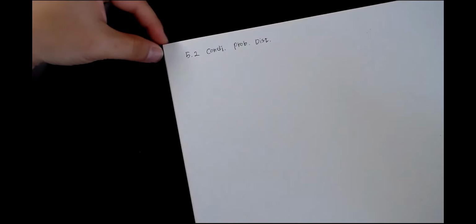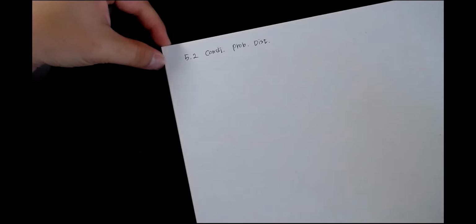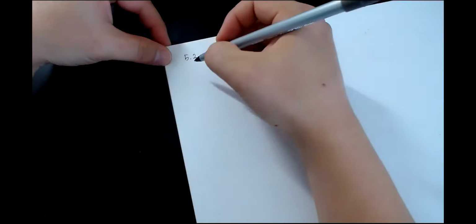When two random variables are defined in a random experiment, knowledge of one can change the probability that we associate with the values of the other, right? Think about this.